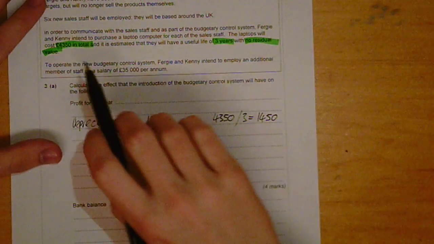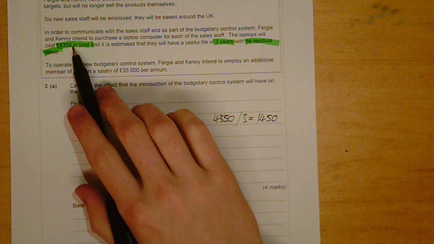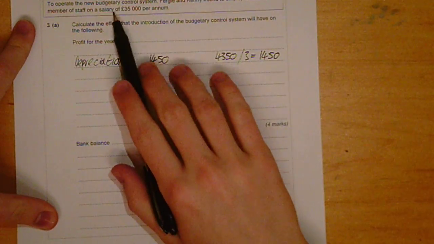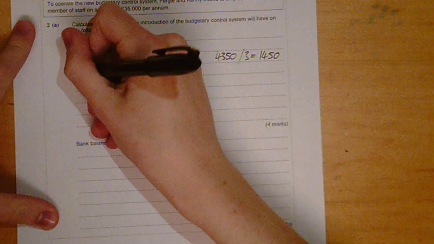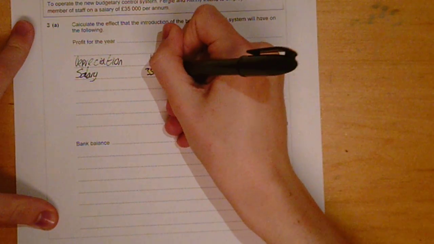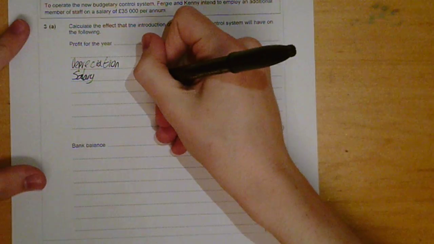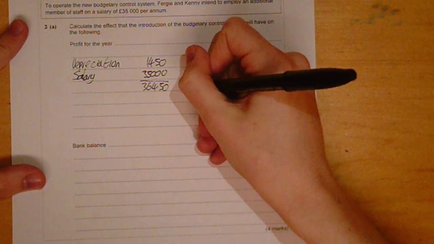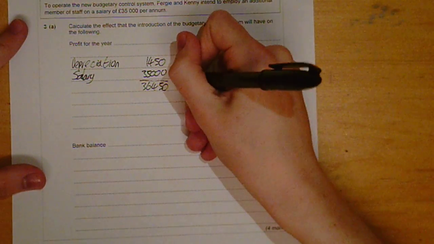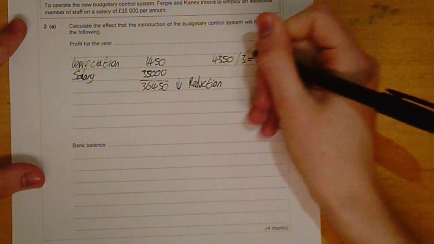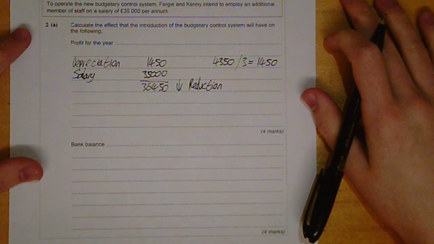Okay, so I said the purchase of the laptops doesn't lower the profit, but the salary will: 35,000. So that's simply a 35,000 increase in expenses. As simple as that. When it says wages and salaries in your trial balance, you know that's an expense straight away. So 36,450, I believe that is. So it's 2 extra expenses, so we've got a reduction of profit by 36,450.